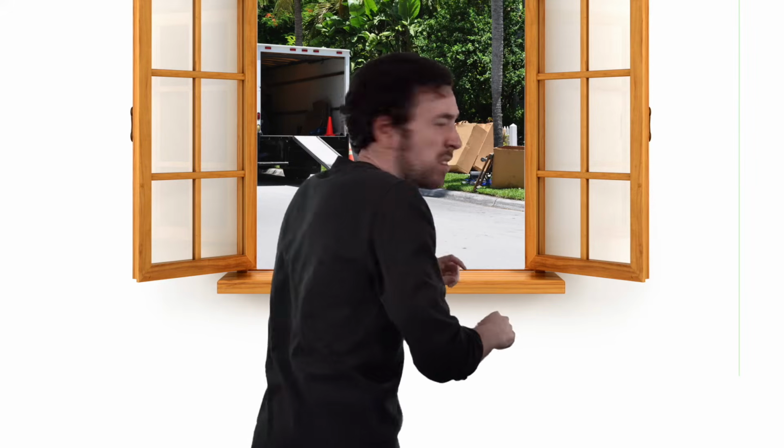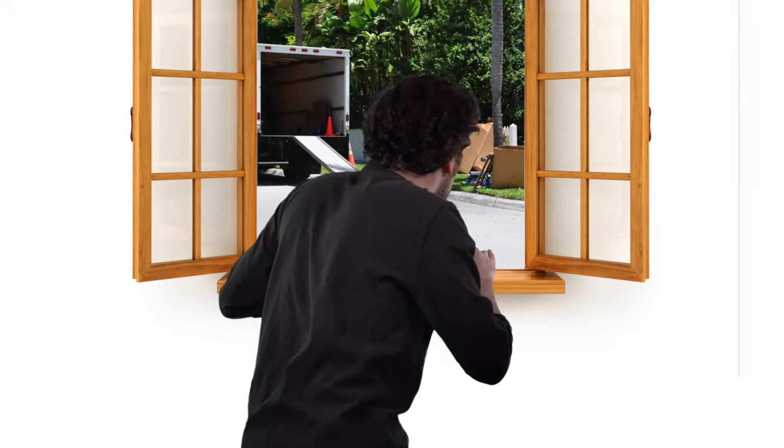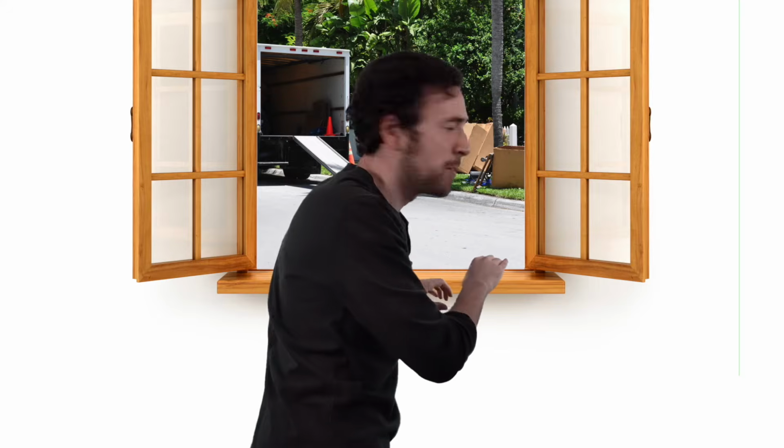Oh, hey, shh. What am I doing? Well, our new neighbors are moving in next door. I know, spying is wrong, but they have so much wacky stuff.